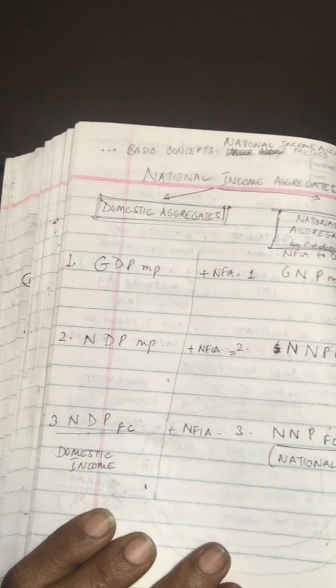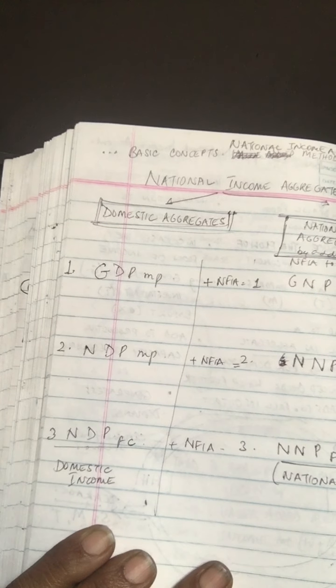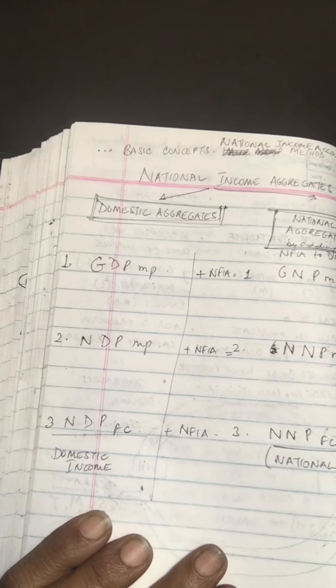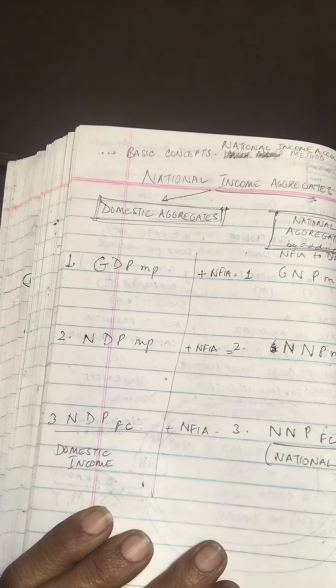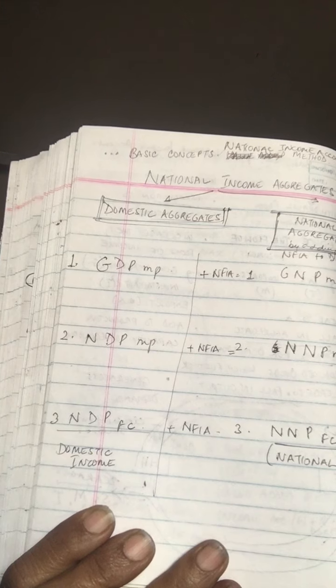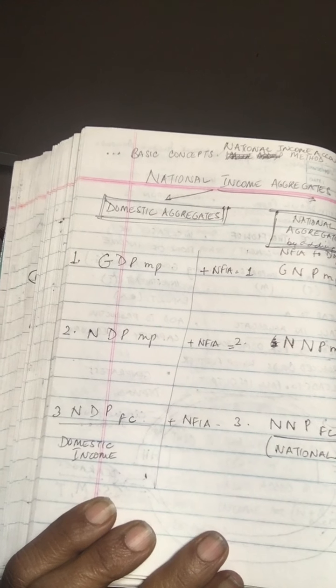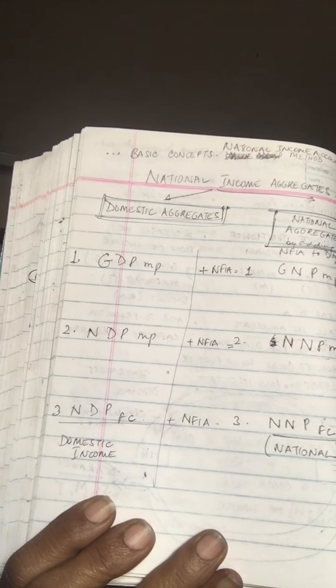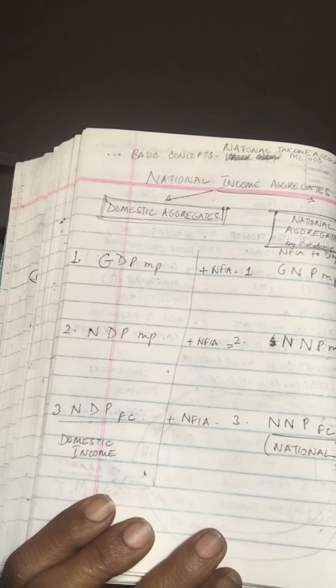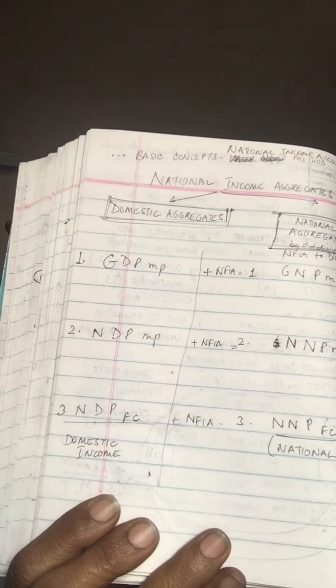So NDP indicates the net availability of final products, because the availability is reduced due to loss of final products caused by the consumption of fixed capital. So NDP gives us a more realistic picture of an economy. We arrive at NDP by deducting consumption of fixed capital from GDP-MP.